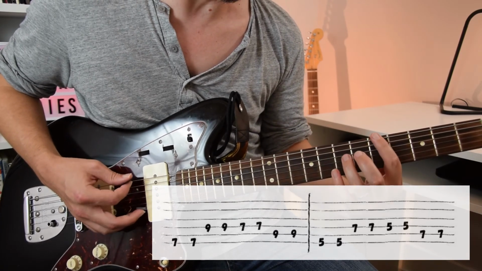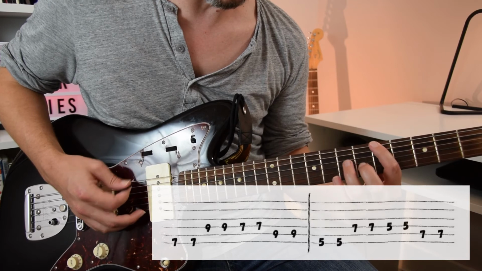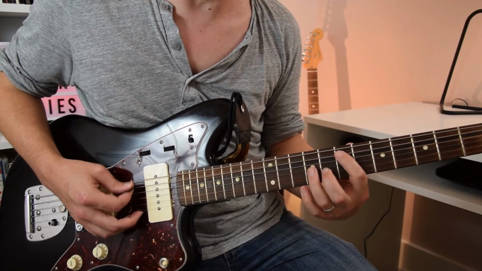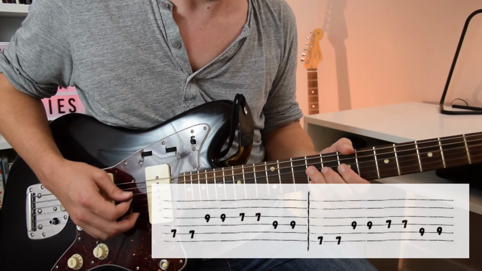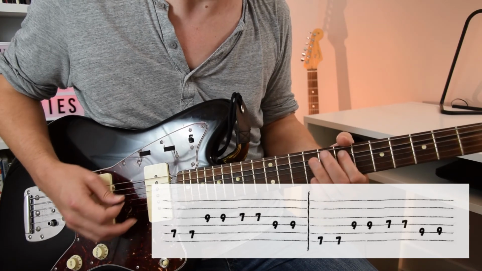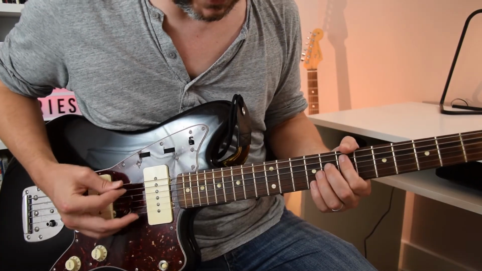Slide everything down and do it again for the A. And then repeat. And finish on the B. So all together again, one last time.